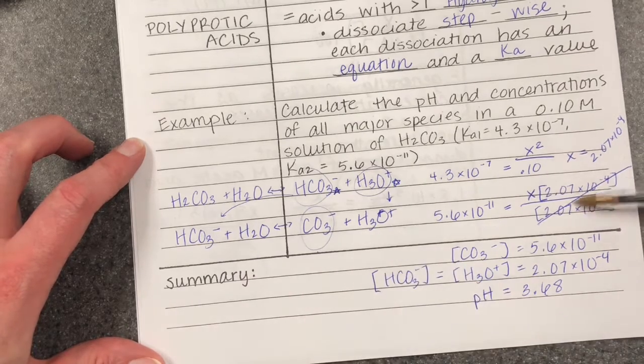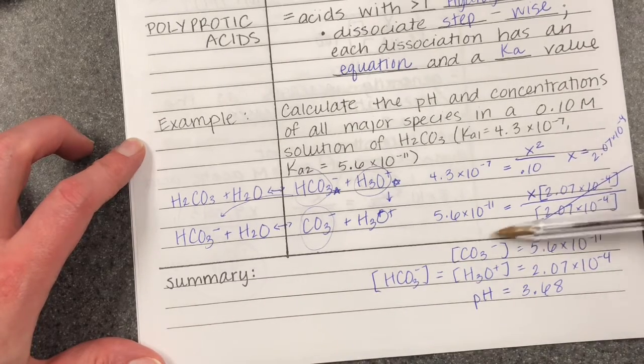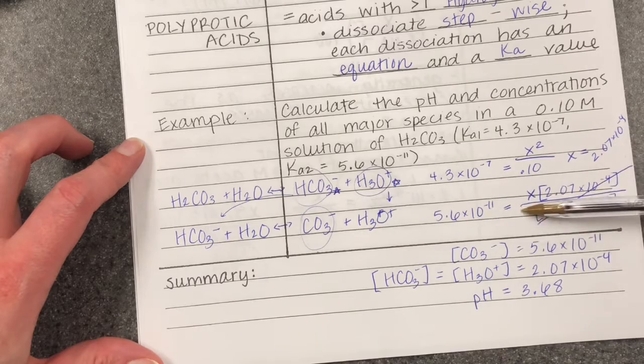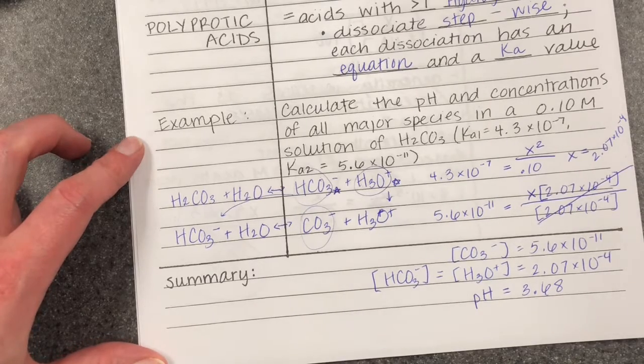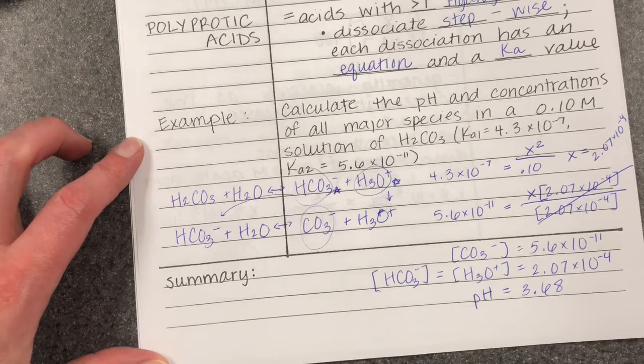And so you'll notice sometimes that they cancel out, and so finding x is actually very, very easy. Just keep in mind what you have already and plug those things into the equation where they belong. And then finding x should be a very simple process.